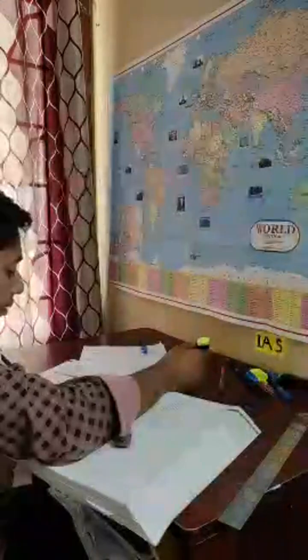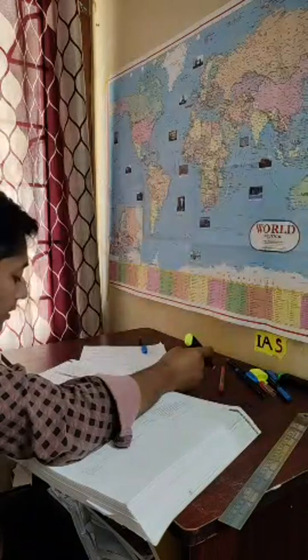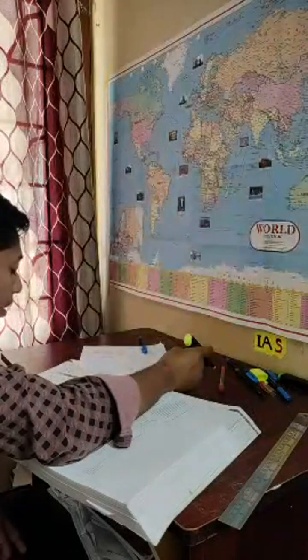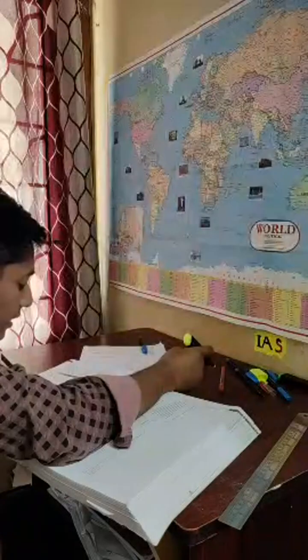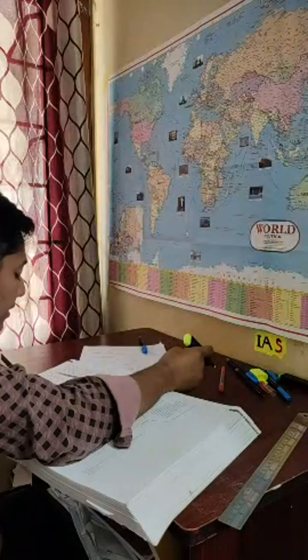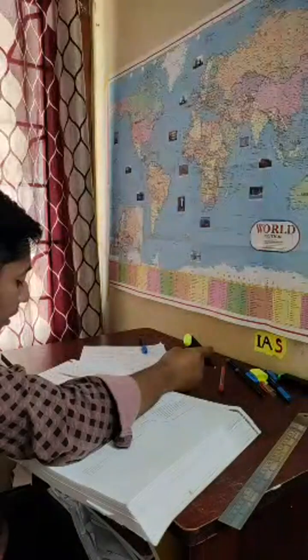Citizenship Amendment Act 2019, CAA. The CAA provides Indian citizenship for six persecuted religious minorities from Pakistan, Afghanistan and Bangladesh, who are Hindus, Sikhs, Buddhists, Jains, Parsis and Christians. The act aimed to make amendments in the Citizenship Act, the Passport Act and the Foreigners Act.